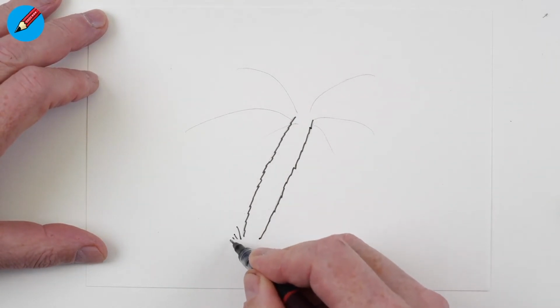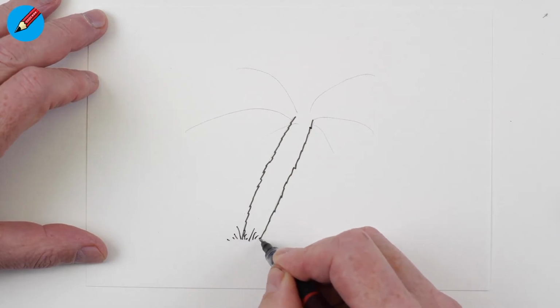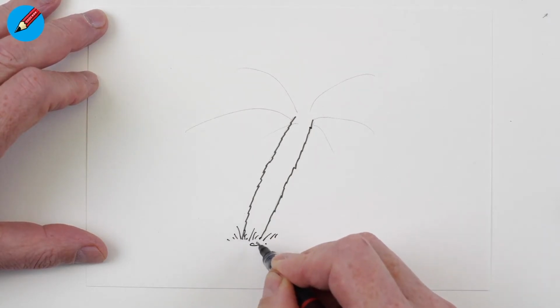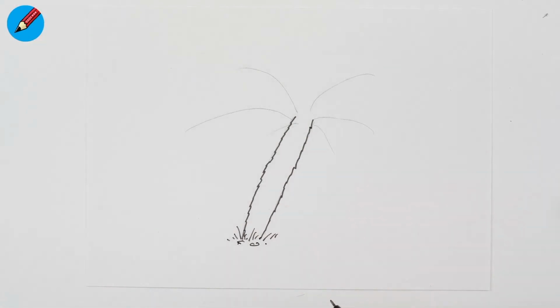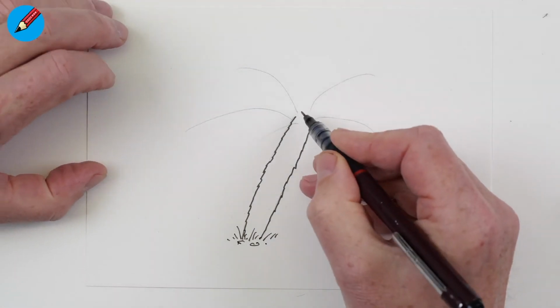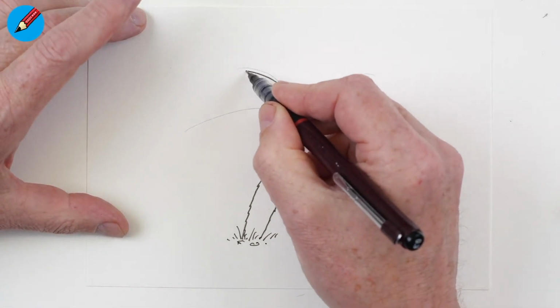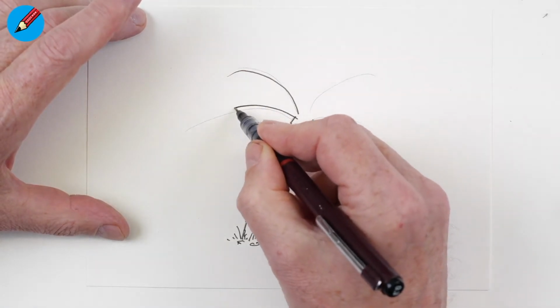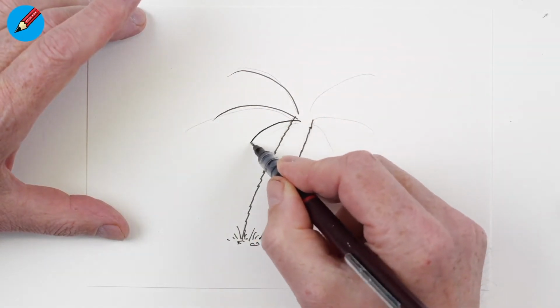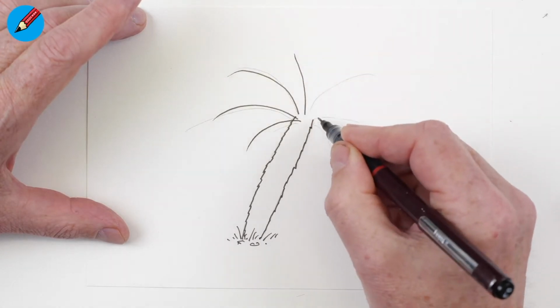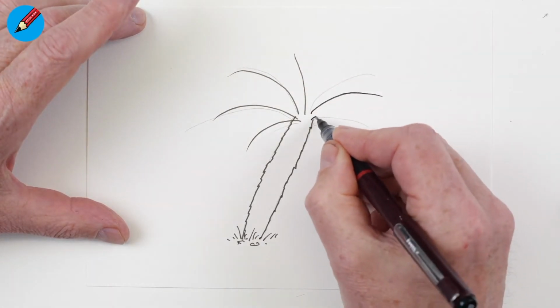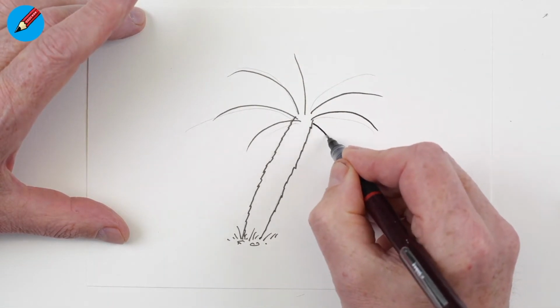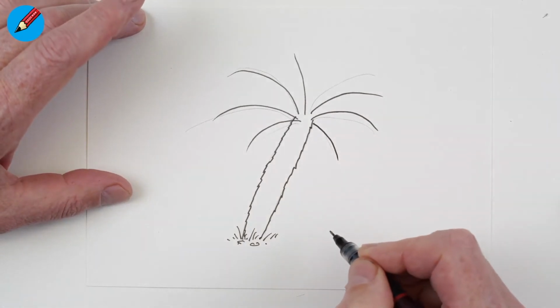And then this is going to be growing out of the forest floor, so we can have some leaves and stones and things like that there. And then we're going to draw the spines or the ribs of these leaves, coming out like that. And they're curving out like an umbrella, really.